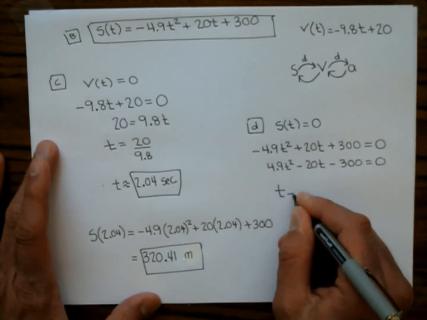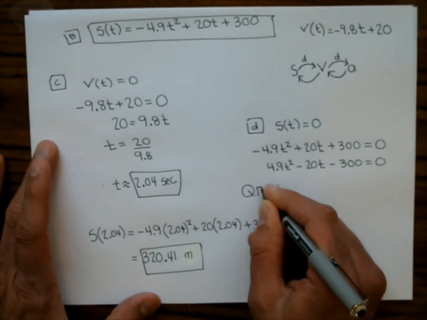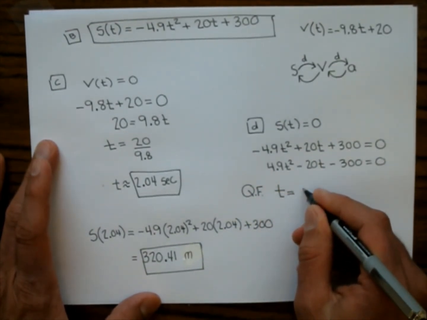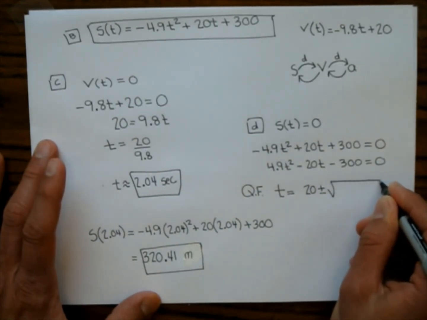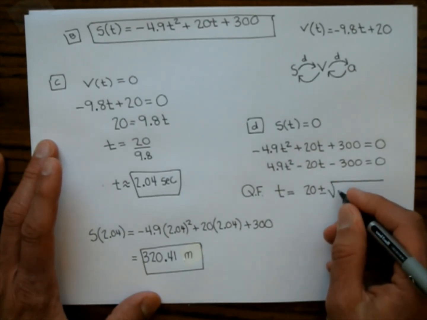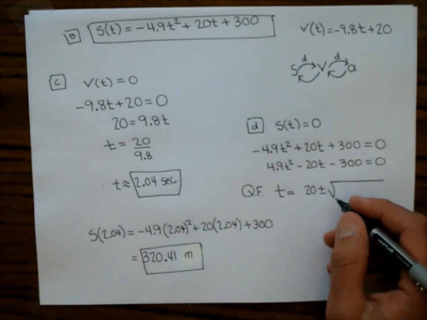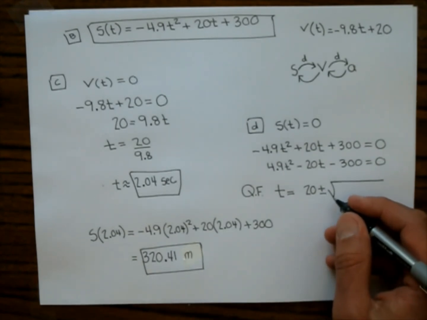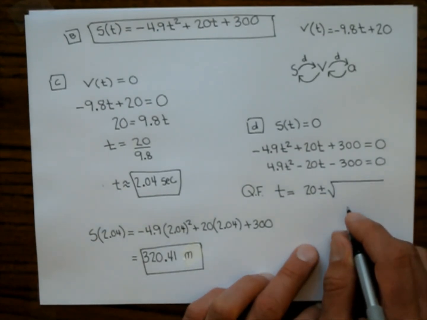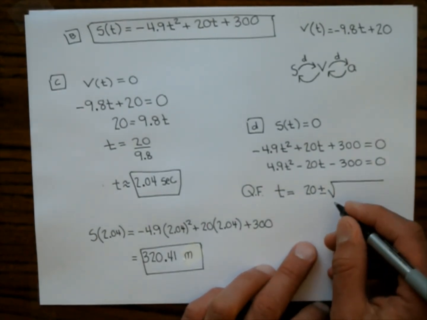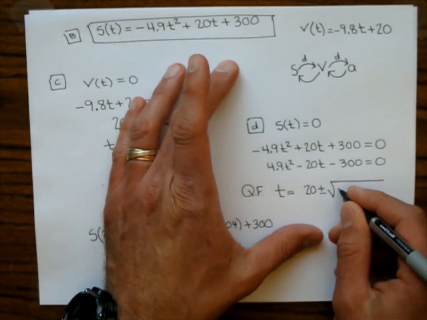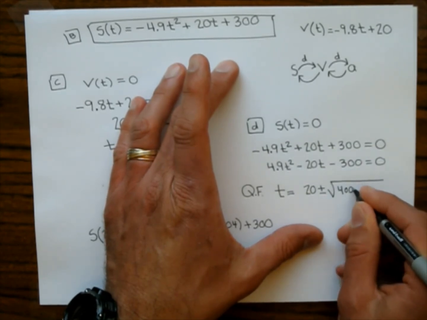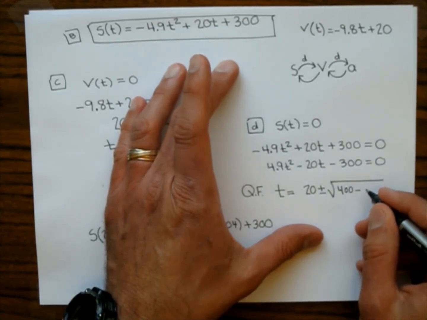So this is the quadratic formula: minus b, so this is going to be 20 plus or minus the square root of b squared, which looks like it's going to be 400, minus 4ac.